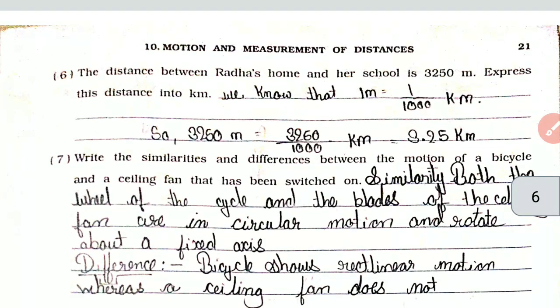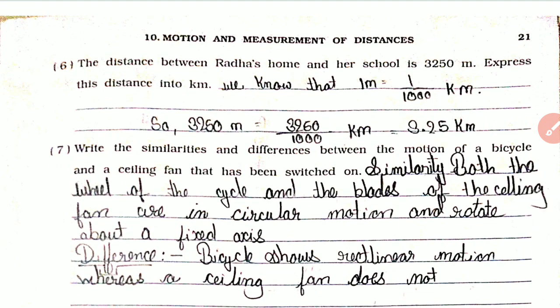Number 6. The distance between Radha's home and her school is 3250 meter. Express the distance in kilometer. We know that 1 meter is equal to 1 upon 1000 kilometer. So 3250 meter is equal to 3250 upon 1000 kilometer, which is equal to 3.25 kilometer.